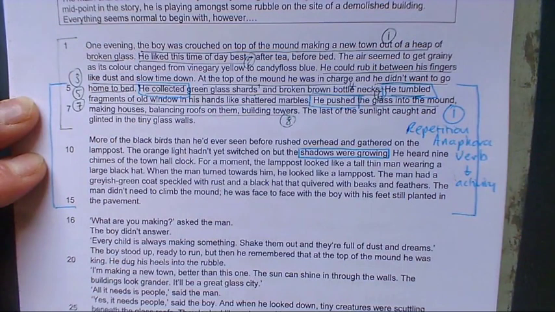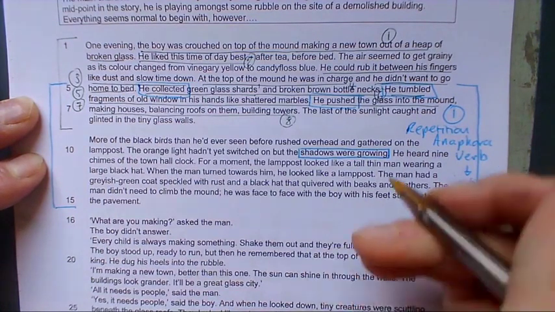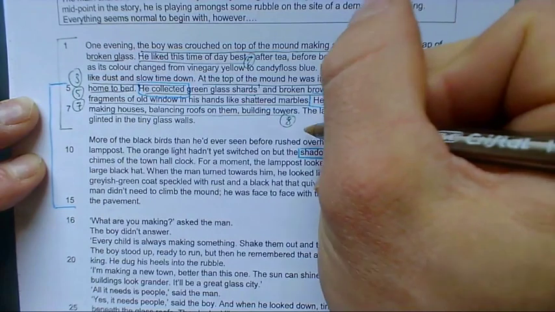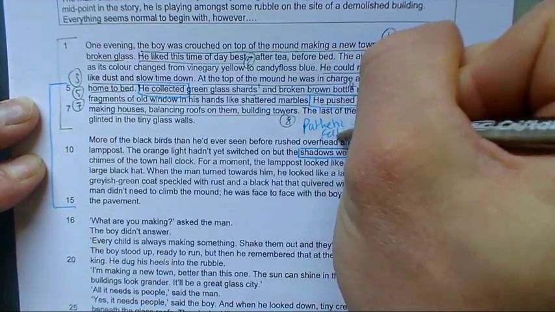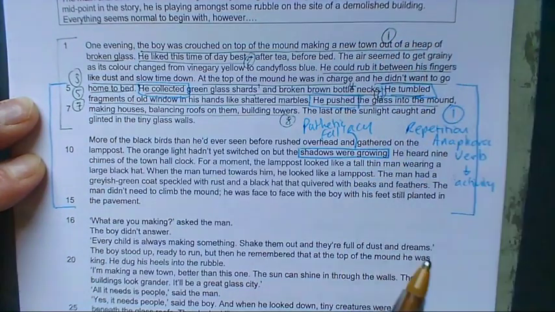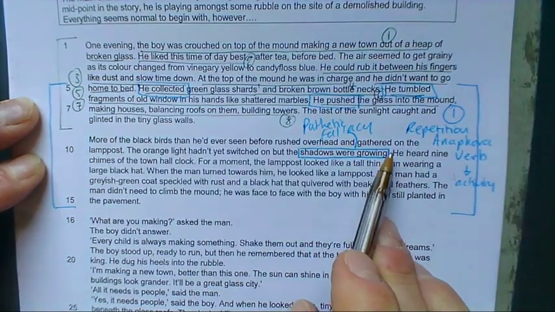But as you know, writers frequently use atmosphere to change tone in their writing or to mirror in some way what's going on in terms of thoughts. So I think this is an example of pathetic fallacy. Okay, particularly this idea that the shadows were growing.